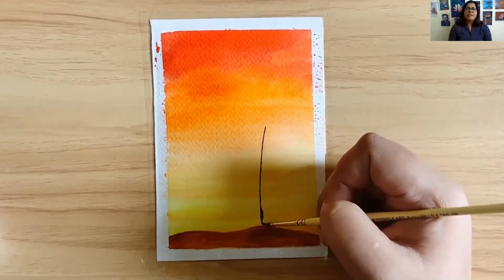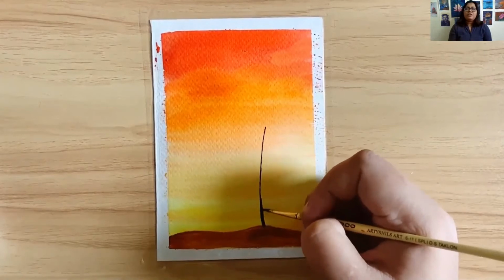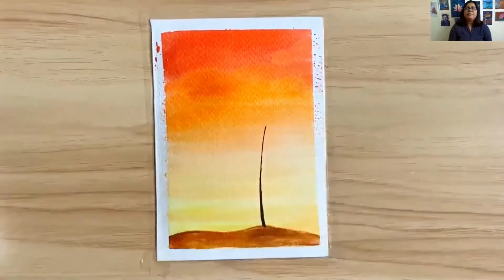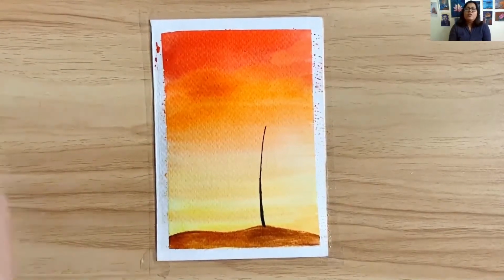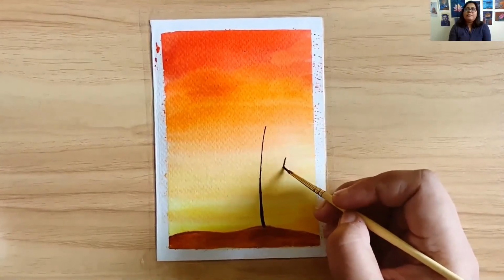this is the first branch. Always remember that for branches, the bottom part should be thick and as it moves up towards the sky, it will be thin. Okay, like this. See how the bottom part is thick and as it moves up towards the sky, it's thin.